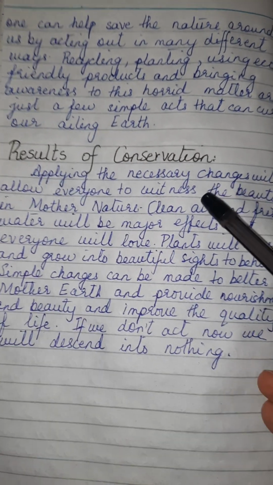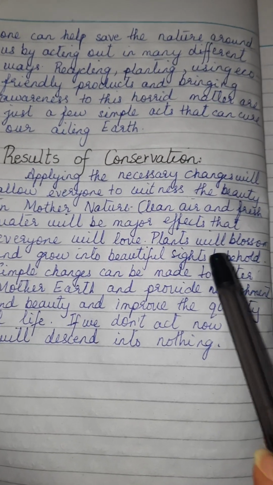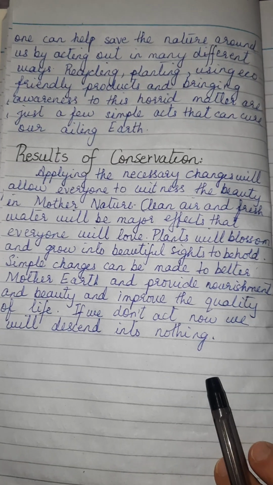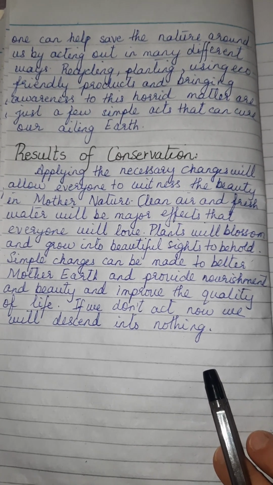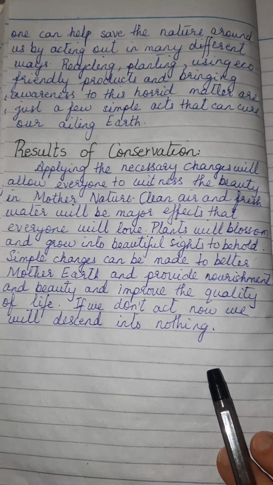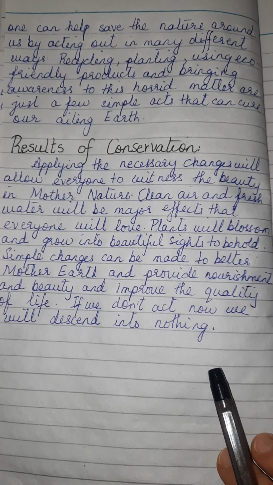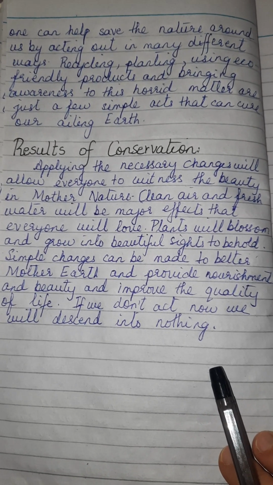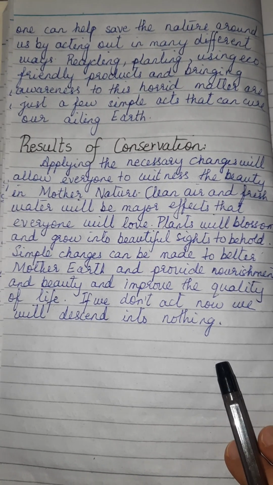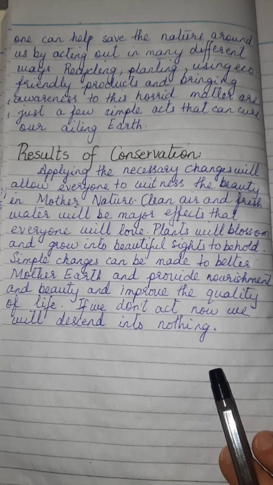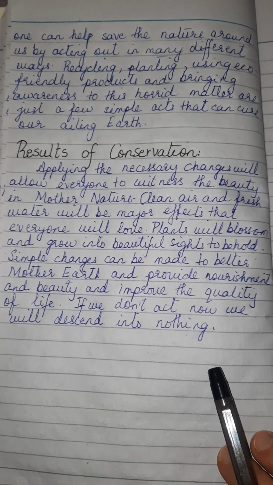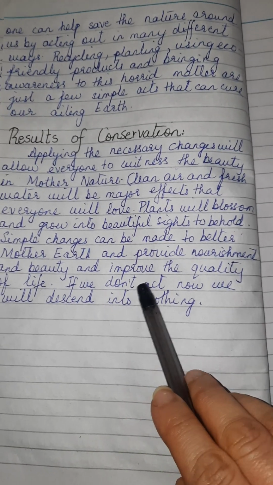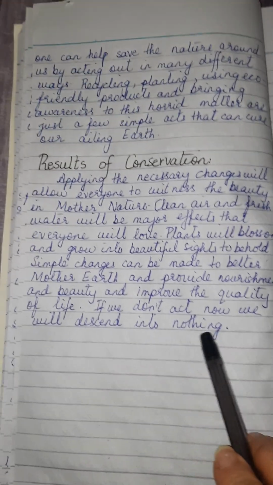Results of conservation, what can we achieve by it. Applying the necessary changes will allow everyone to witness the beauty in Mother Nature. Clean air and fresh water will be major effects that everyone will love. Plants will blossom and grow into beautiful sights to behold. Simple changes can be made to better Mother Earth and provide nourishment and beauty and improve the quality of life. If we don't act now, we will descend into nothing.